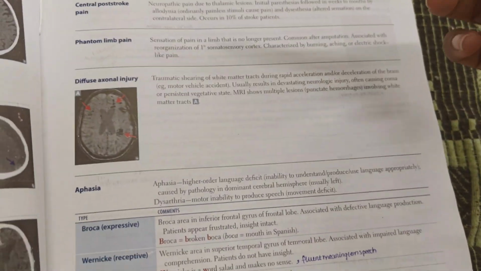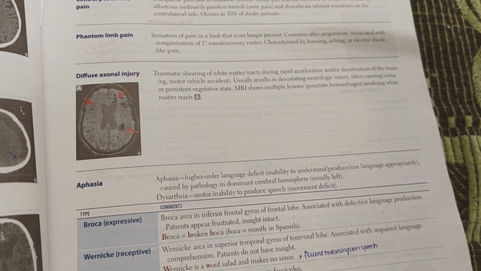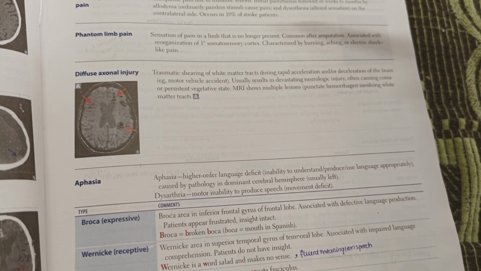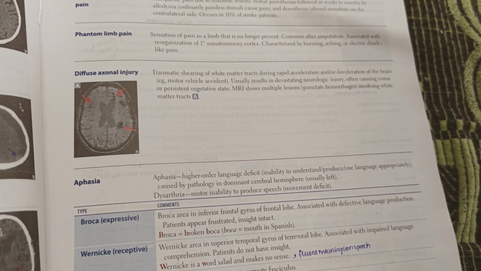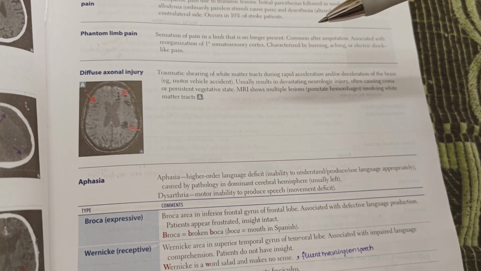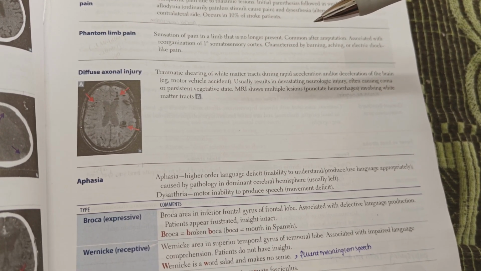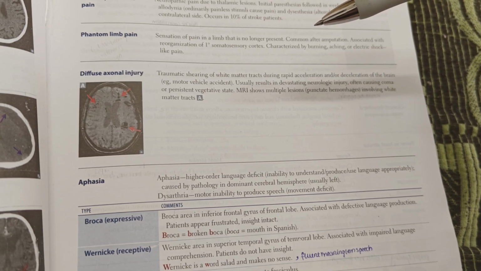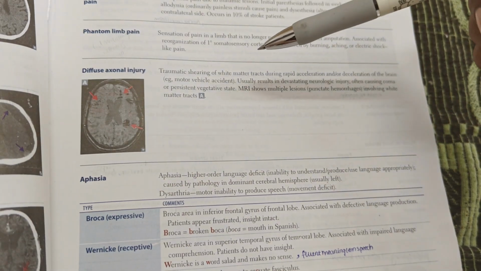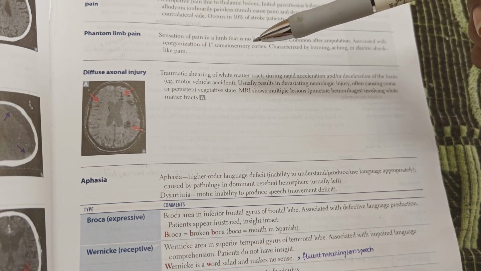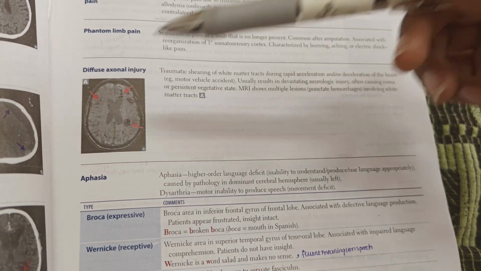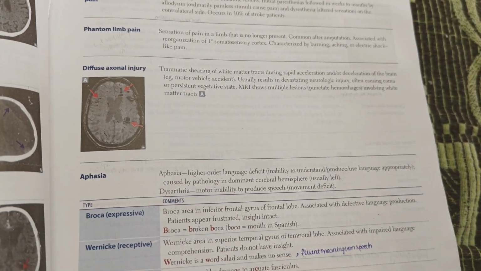Central post-stroke pain is like after a brain stroke, you get pain. That pain is with altered sensation, and you get paresthesias, and ordinarily painless stimuli may cause pain. Phantom limb pain is like after amputating one limb you get pain and you still feel the limb is present. Diffuse axonal injury is like someone got a motor accident, then they may have a chance to get this. Usually MRI shows punctate hemorrhage in diffuse axonal injury.